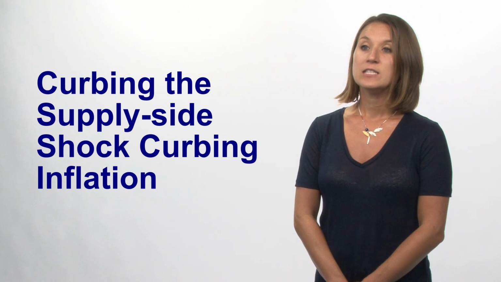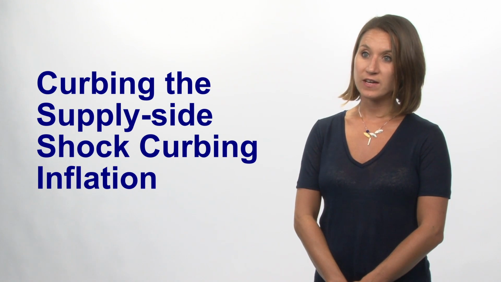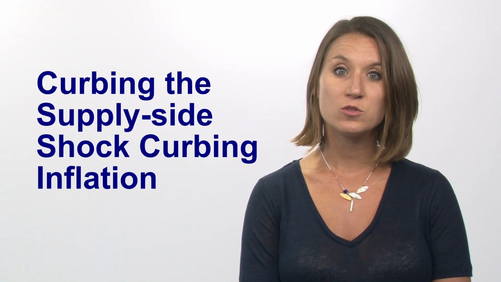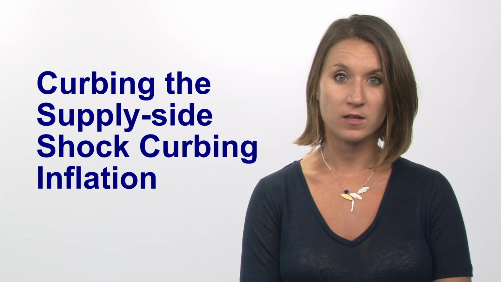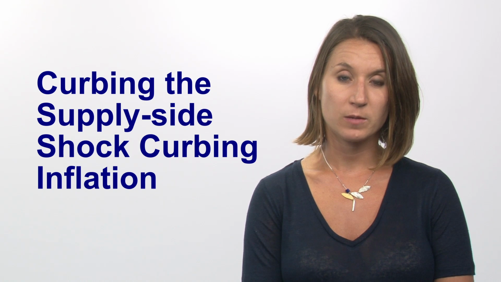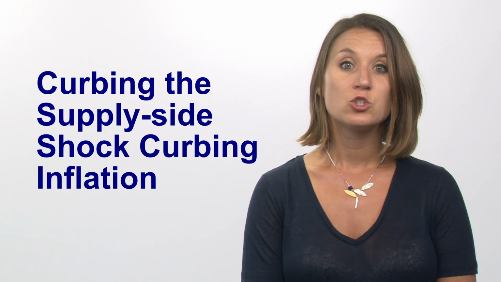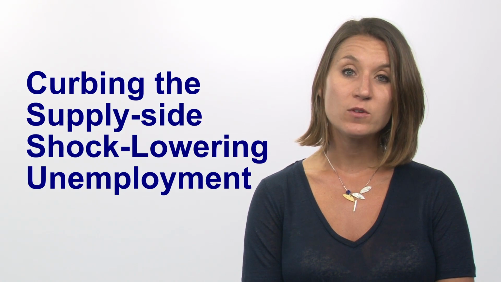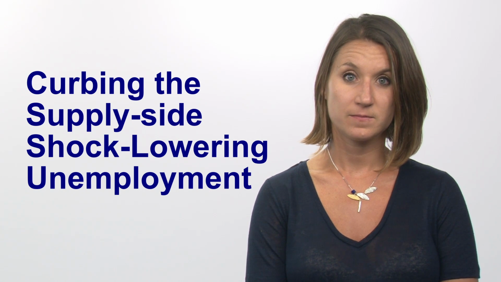So therefore, to be able to curb the negative effects of this short-run supply shock, the Federal Reserve can choose to use contractionary monetary policy, moving the new equilibrium to point C, dropping the price level down, curbing inflation. But notice that this is coming at a higher cost in terms of more unemployment. Output falls further, and now we're faced with even greater unemployment.